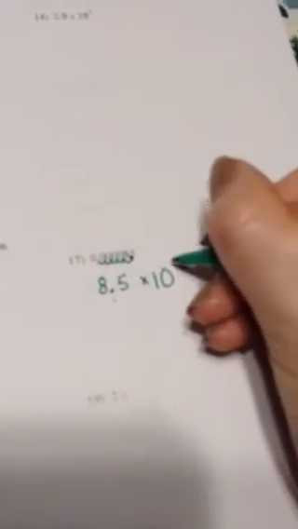And then we look at number 17. Number 17, I want the decimal to land here. So I would move it 1, 2, 3, 4, 5. So it's going to be 8.5 times 10 to the 5th power. But when I think about it, I need my decimal to go this way to turn it back into this number. So that would be a negative because I would be moving my decimal back out to the left.